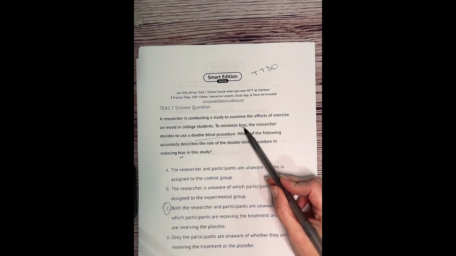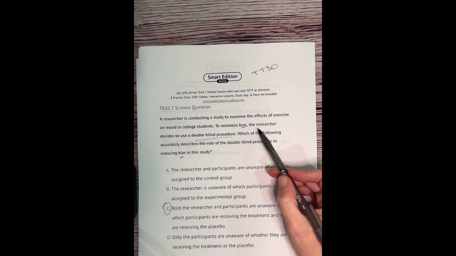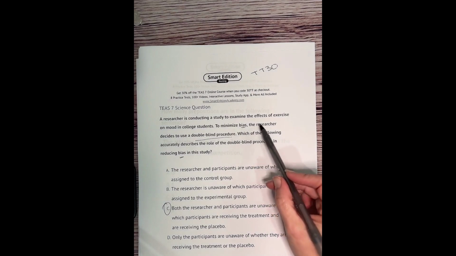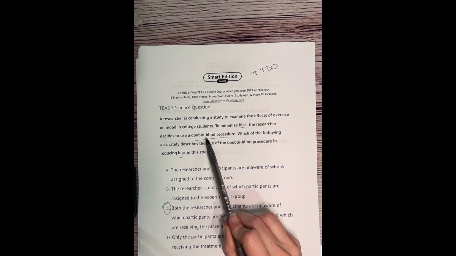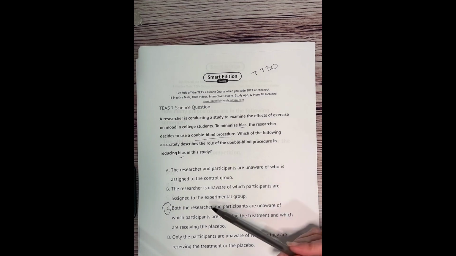To minimize bias basically means that we don't want the researcher to be able to form an opinion or be influenced by something. A double-blind procedure means the researcher and the participants don't know who is getting what. For example, if I am the researcher and I work for the drug company, I want to say that my drugs work.